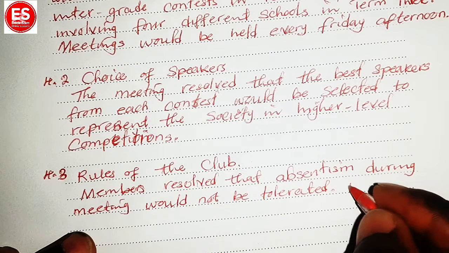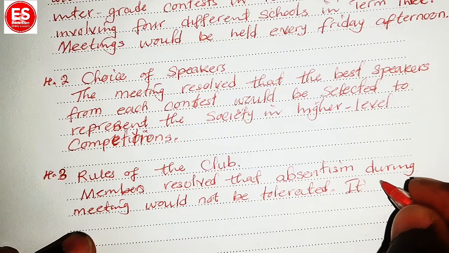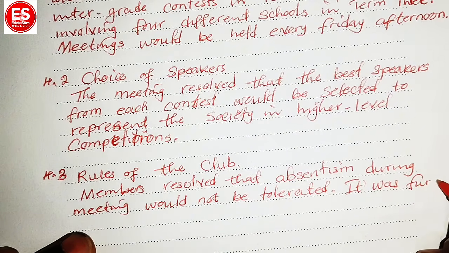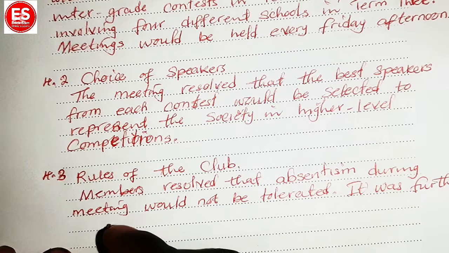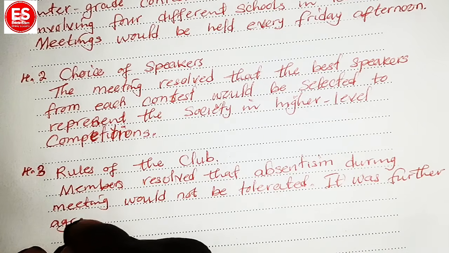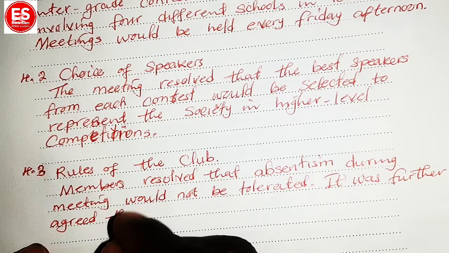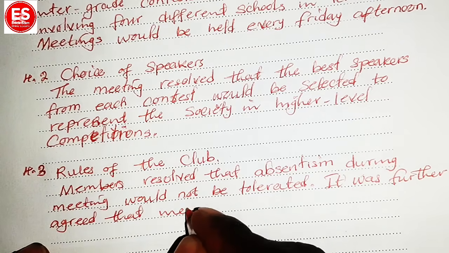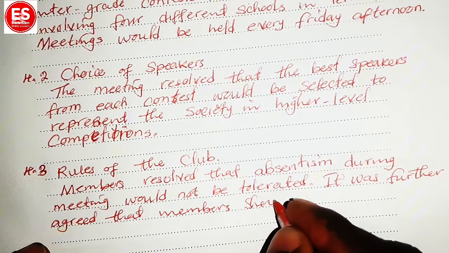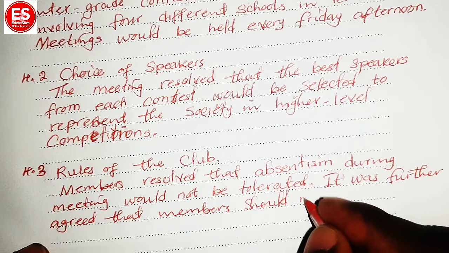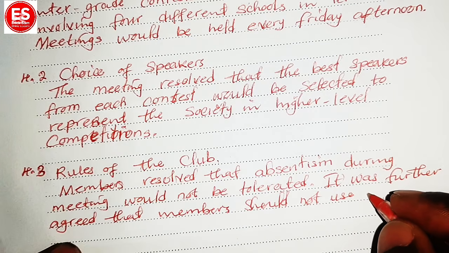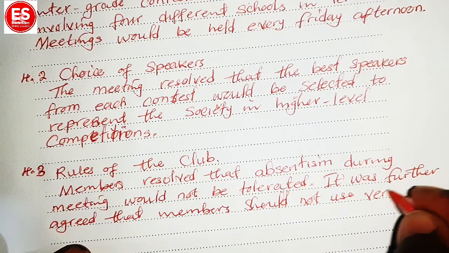Okay, it was further agreed that members should not use vernacular. Should not use what? Vernacular.